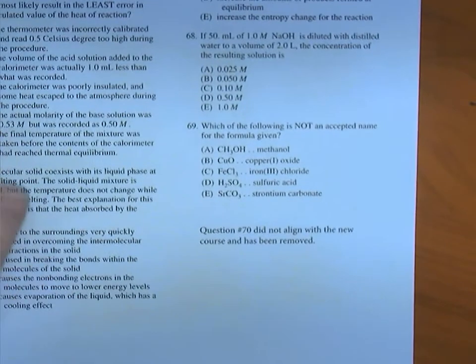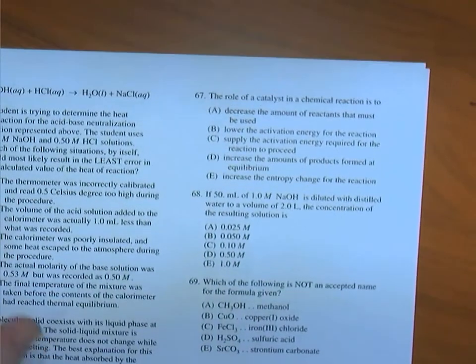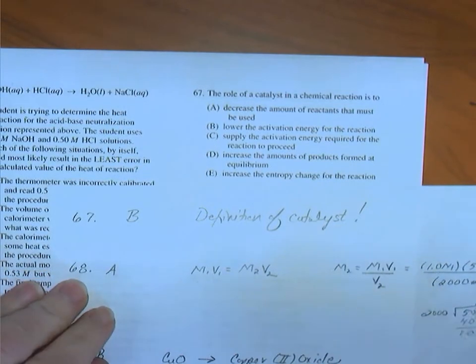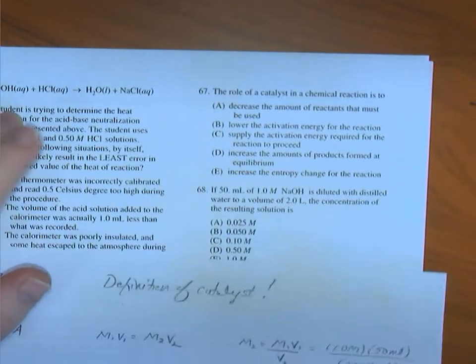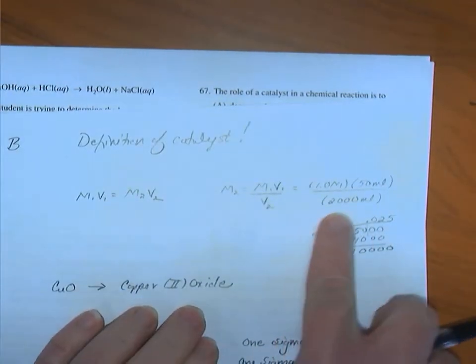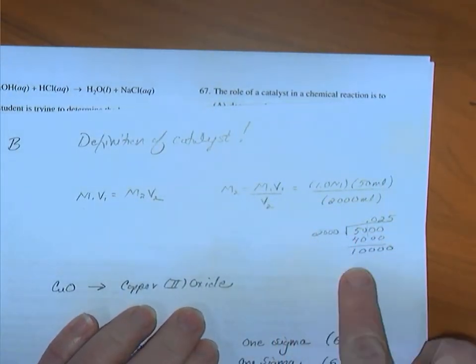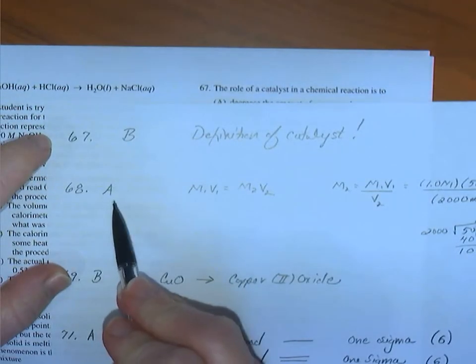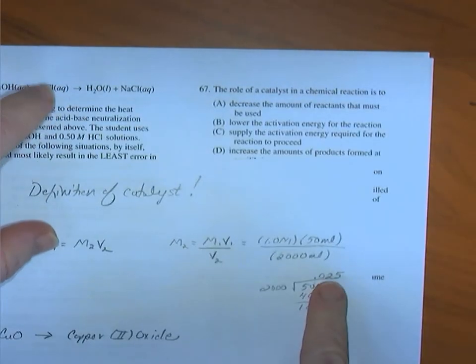67 is really looking for the definition of what a catalyst is. Lowers the activation energy. In 68, you are employing the dilution equation. A little bit of long division, but what we find is A is our choice, 0.025 molar.